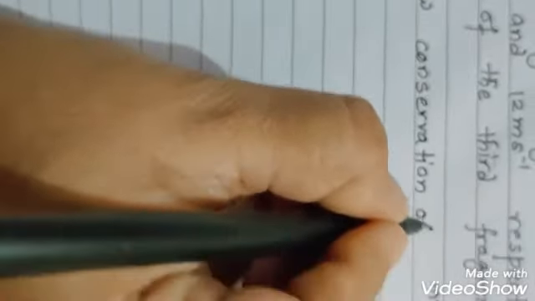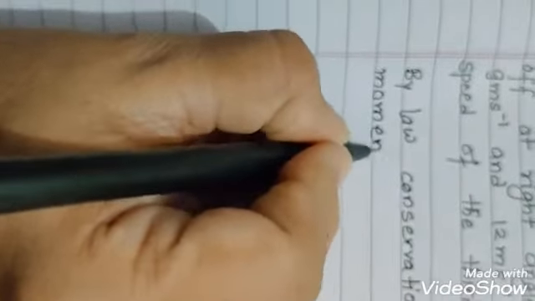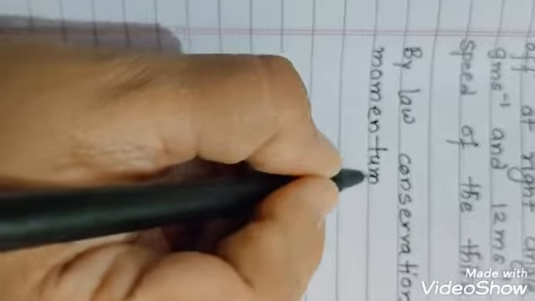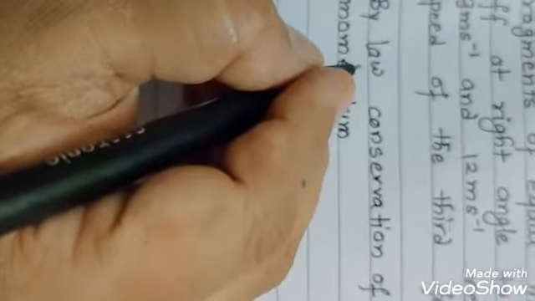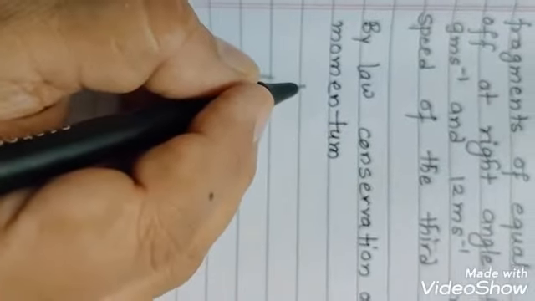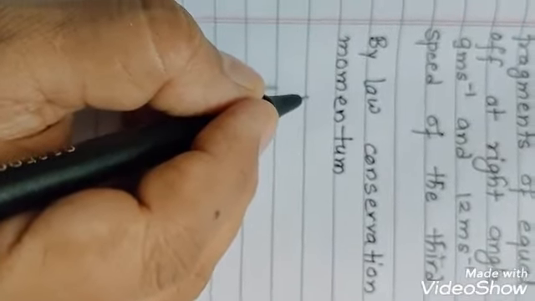As we know, by the law of conservation of momentum, the momentum before the phenomenon and after the phenomenon will be equal.